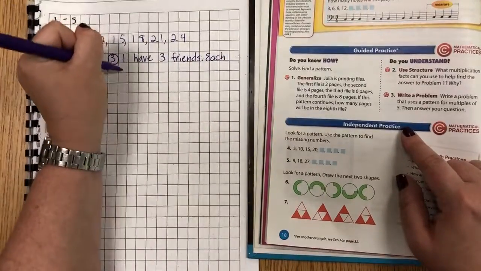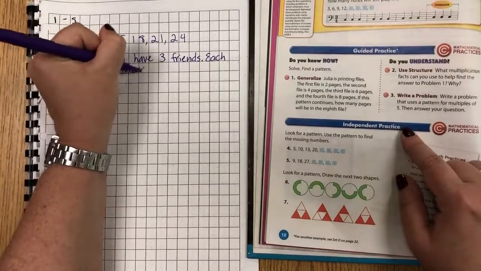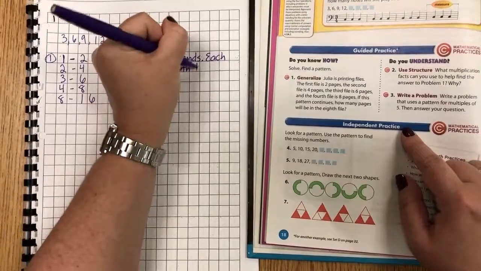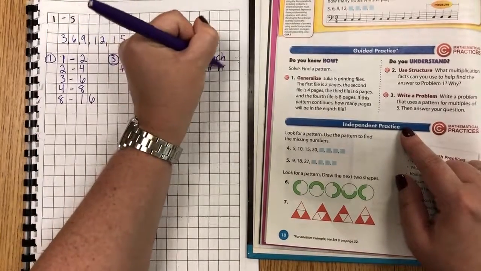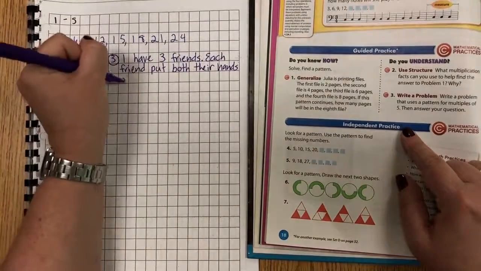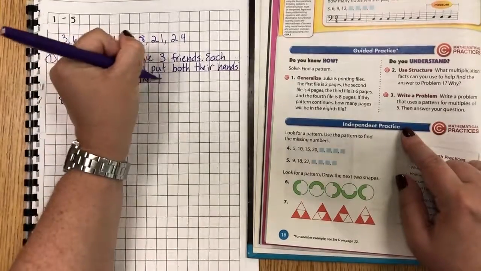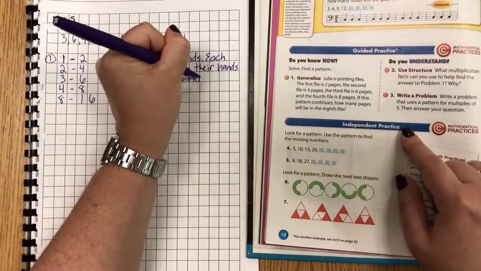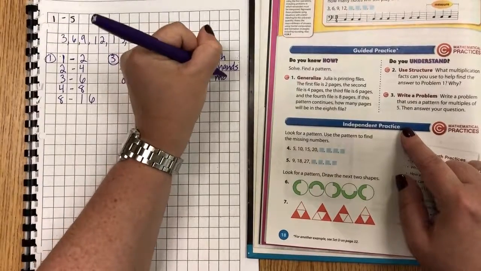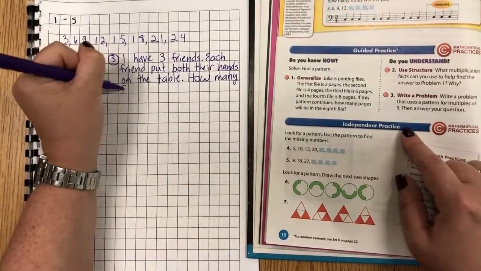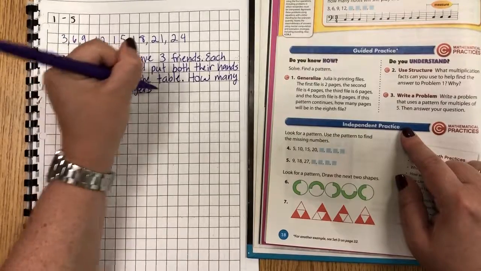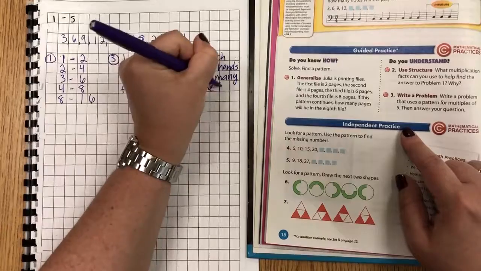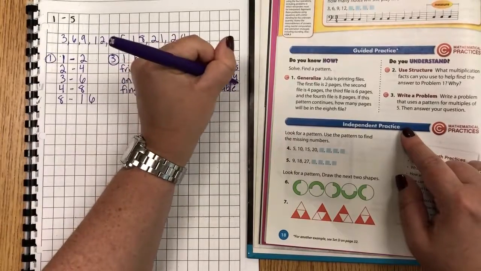Each friend put both their hands on the table. How many fingers were on the table?